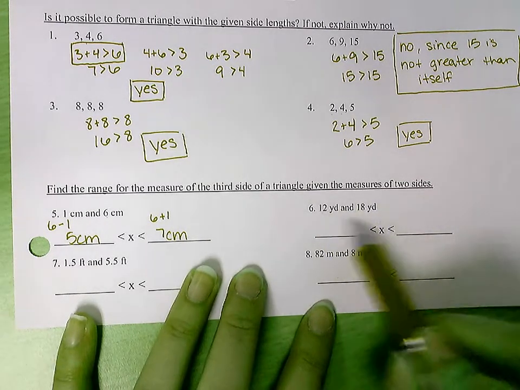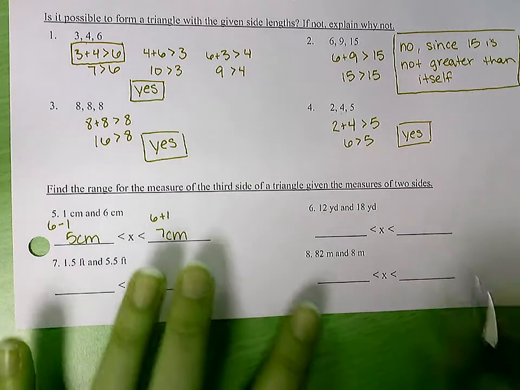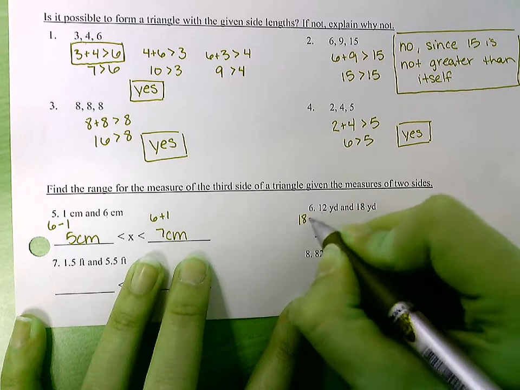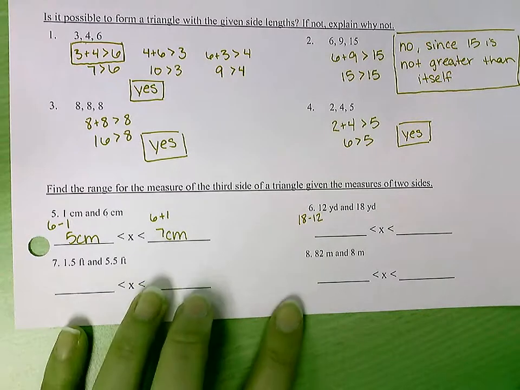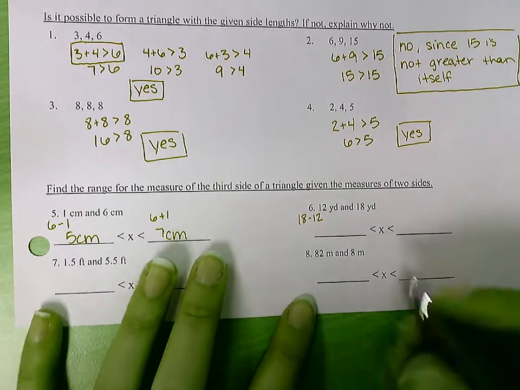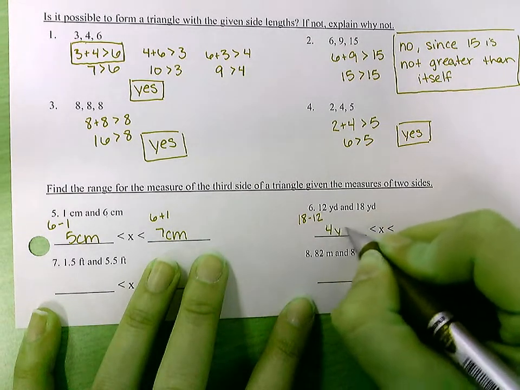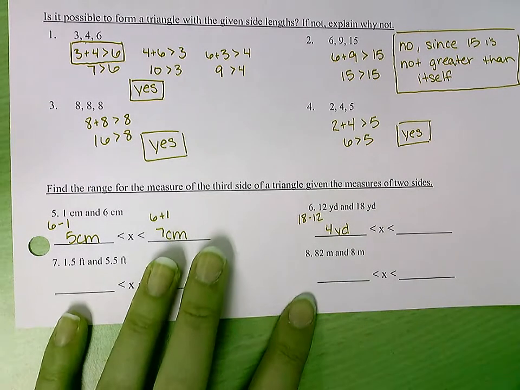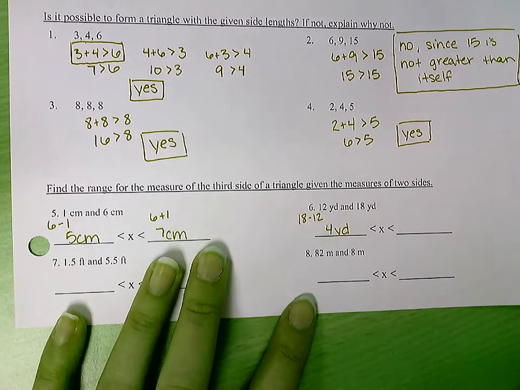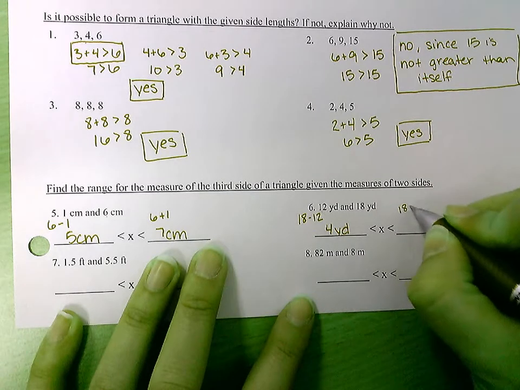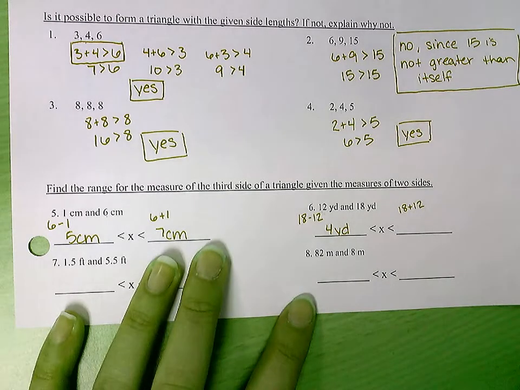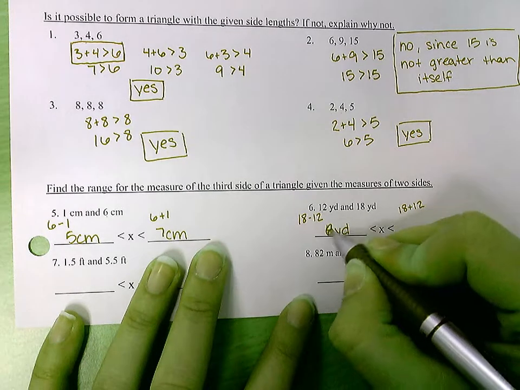Okay. Number 6, same thing. We have our two side lengths that we already know. To get your lower bound, we'll subtract. So 18 minus 12. That's 4 yards. And to get the upper bound, we'll add. So 18 plus 12. Pretty sure 18 minus 12 is 6. Yep, it is 6.